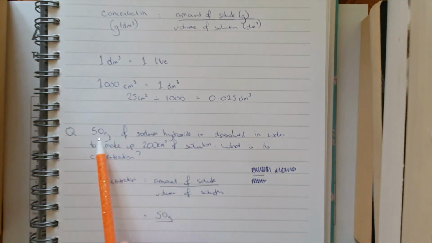So let's look at the question. 50 grams of sodium hydroxide is dissolved in water to make up 200 centimetres cubed of solution. This is in centimetres cubed. So what do we need to do? Yes, we need to change it into decimeters cubed.